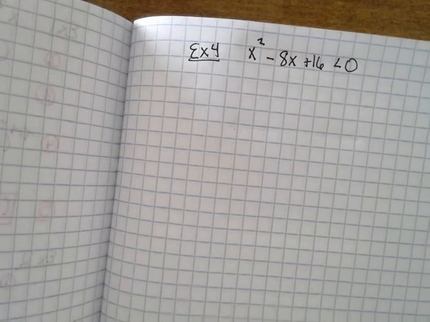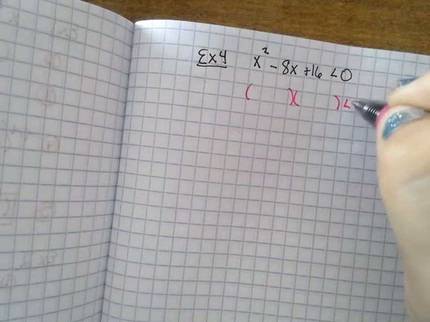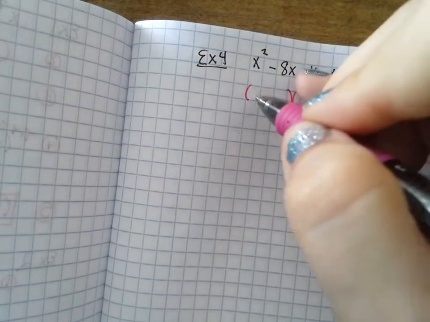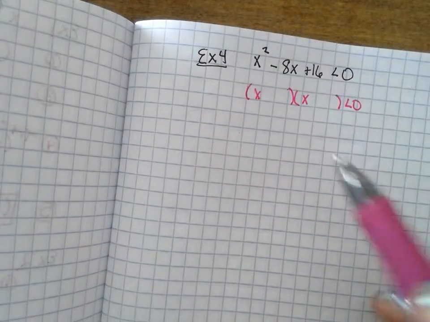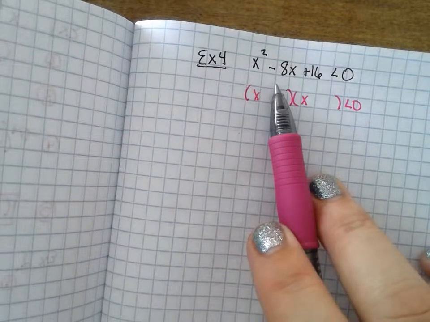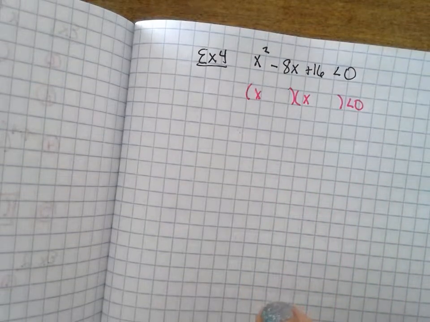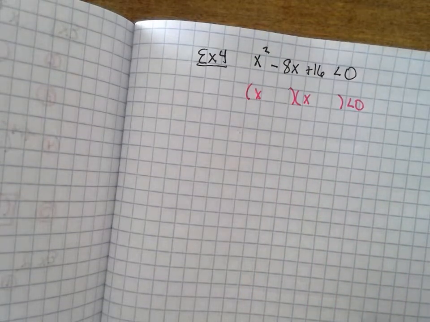Alright, so let's factor this. This one's an easy kind because we have a lead coefficient of 1. The only way to get an x squared is x times an x. What multiplies to 16 but adds to a negative 8? 4. Close. Oh, one of them's negative. Just one of them? Both of them are negative 4s.